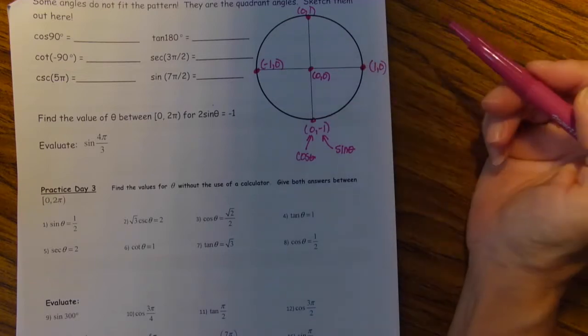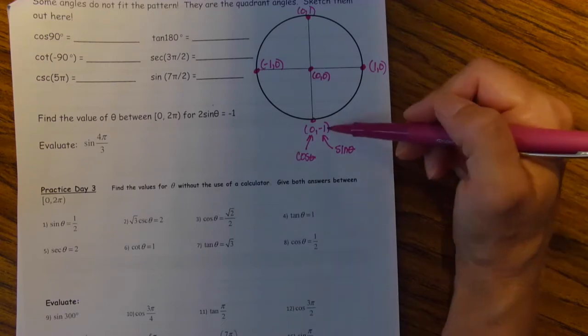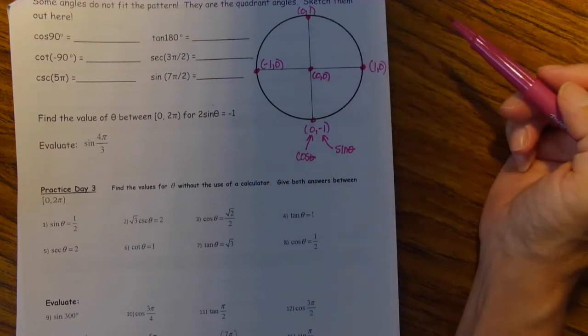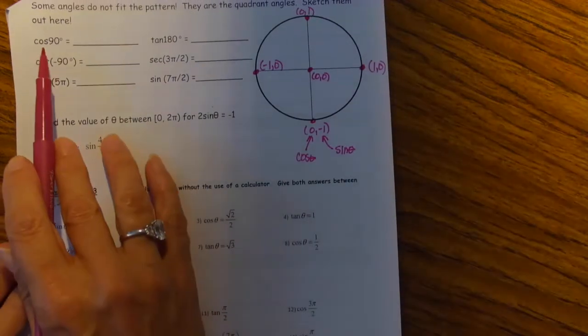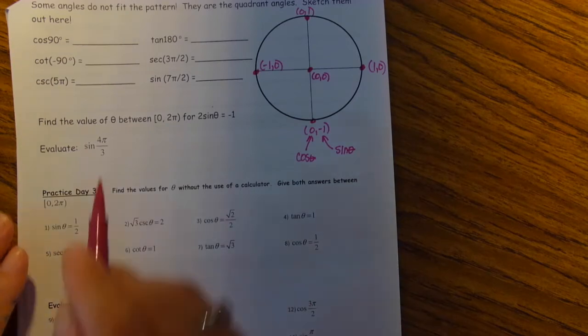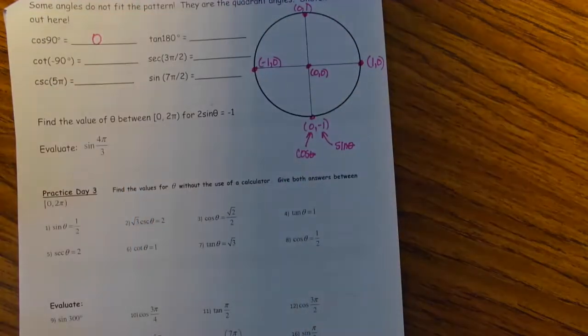What's sine of 270? -1. What's sine of 90? 1. Okay, so what's cosine of 90? 0. Well, this isn't that bad. Now, what did you tell me tangent meant? Okay. What does tangent mean again? Yeah, I want a 5-letter word for tangent.